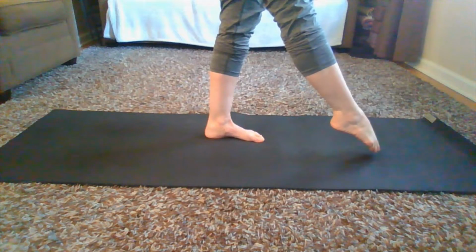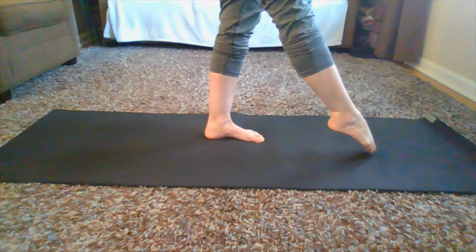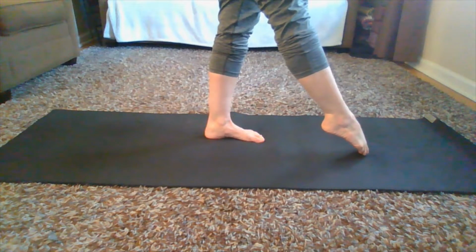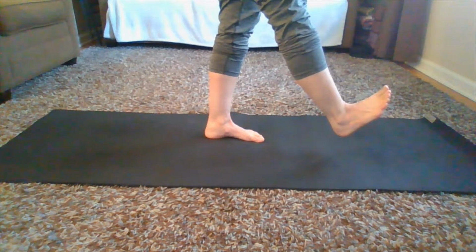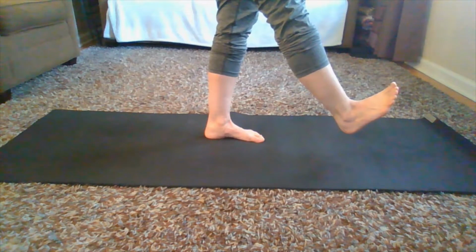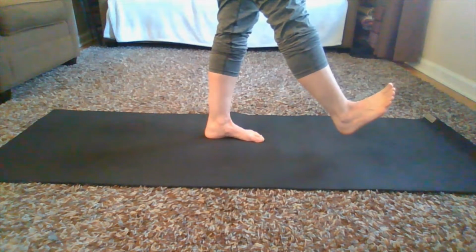So when I point the foot into plantarflexion, it's the muscles on the bottom of the foot and the calf that are contracting. And then when I do dorsiflexion, pulling the top of the foot towards the shin, it's the top of the foot and muscles on the shin that are doing that movement, and the muscles on the back get more lengthened.